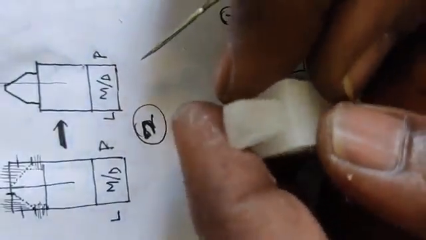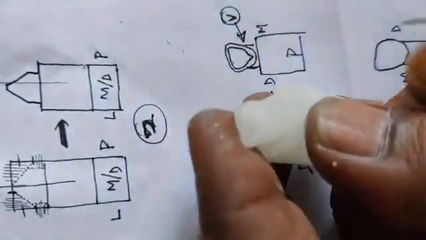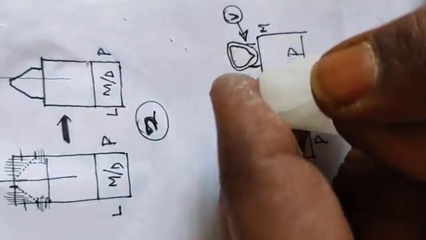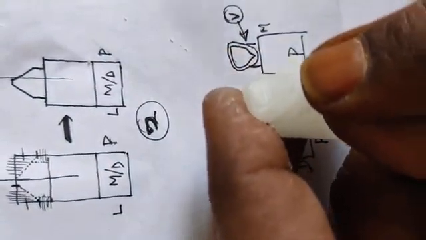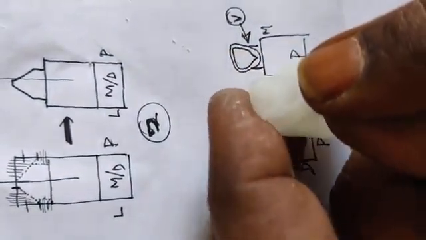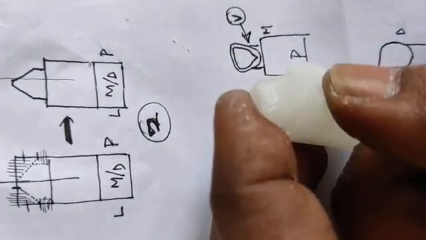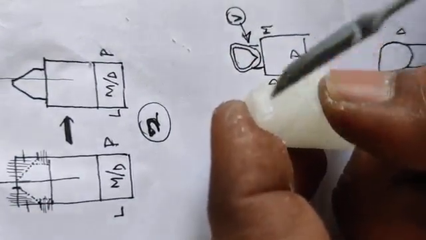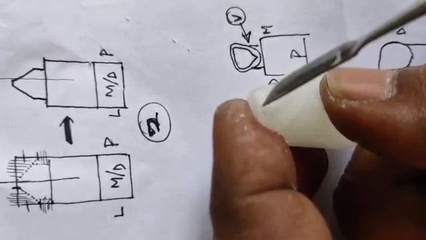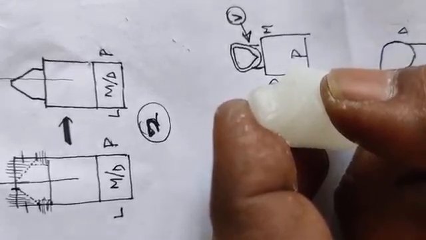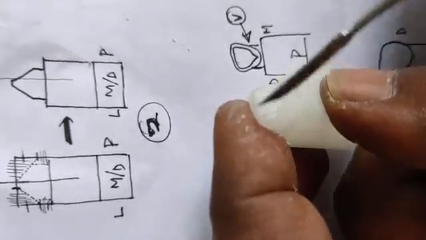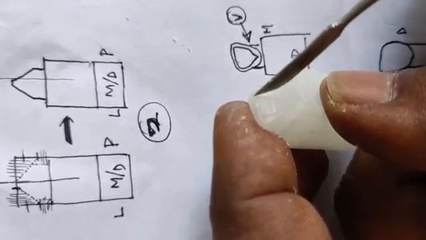So in this, you can clearly make out there's a V shape. It's not focused. Can you see? There's a labial ridge.